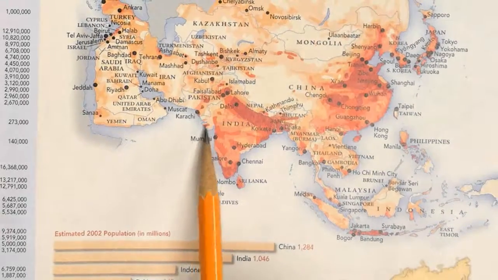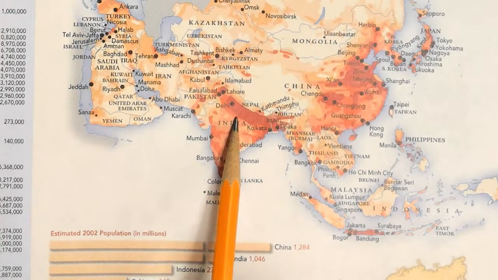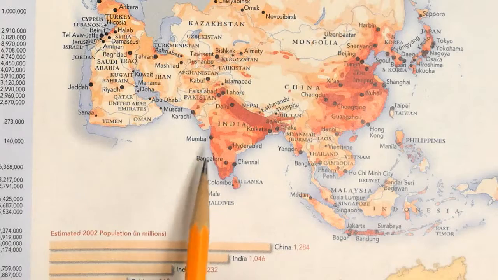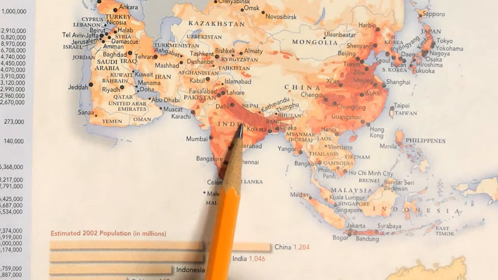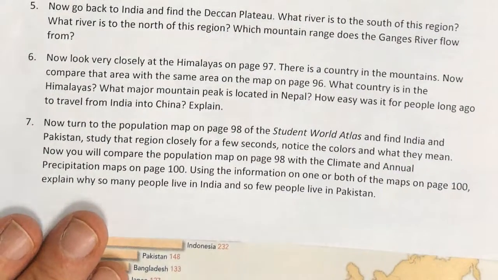So, right off the bat, which country, India or Pakistan, has the most people living in it? Well, it looks to me like it's pretty obvious. All right, but it didn't ask us that. Number 7 doesn't ask us that.